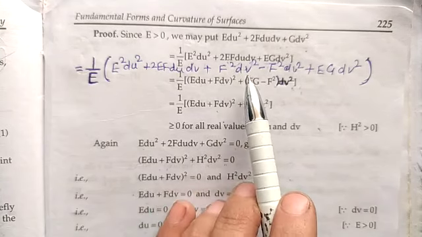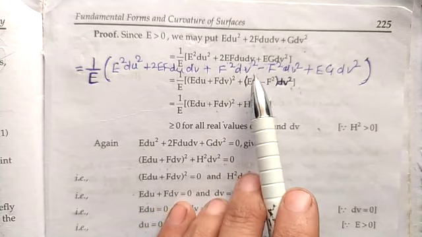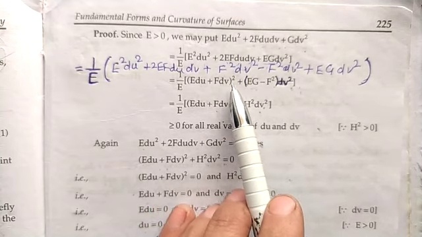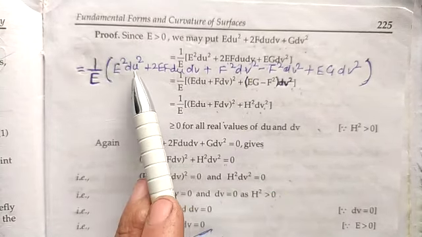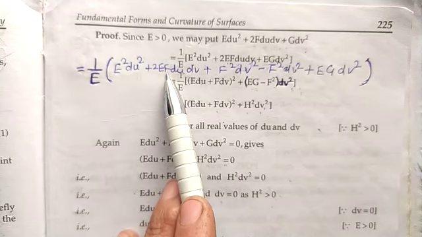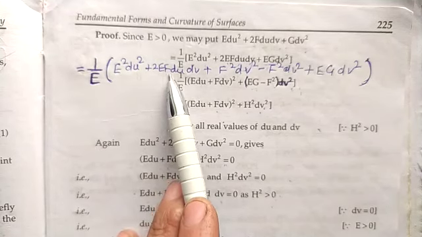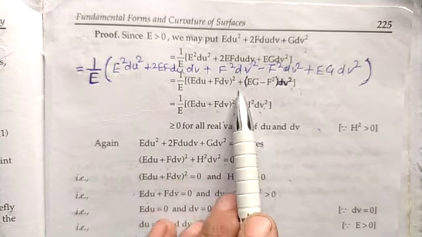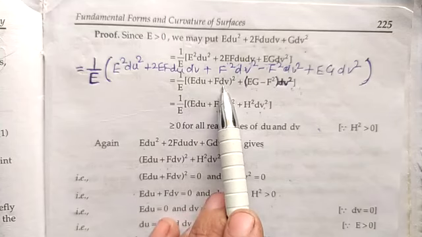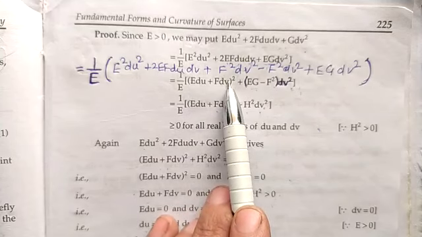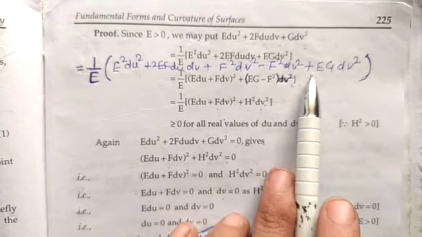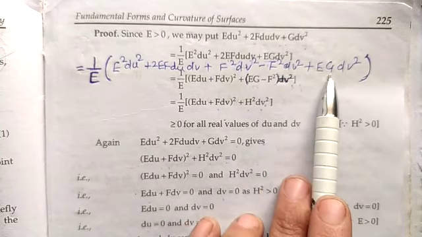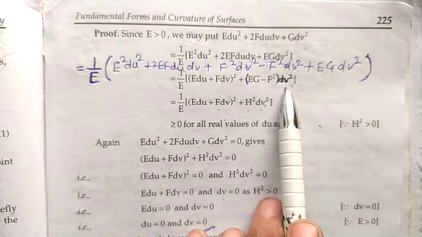Now in this expression, let us add and subtract the term F square dv square. After combining the terms which make a whole square, these three terms, E square du square, 2EF du dv and F square dv square, make the whole square E du plus F dv whole square. Combining the last two terms with dv square, their coefficient is EG minus F square.